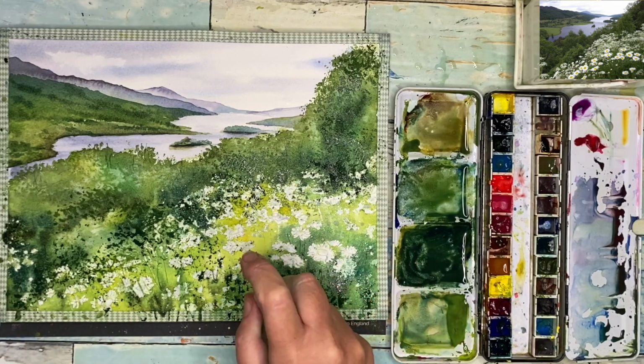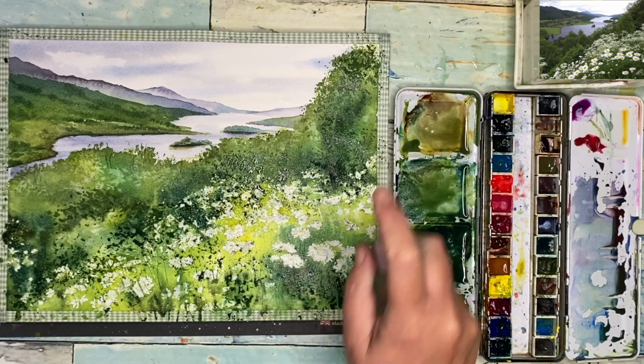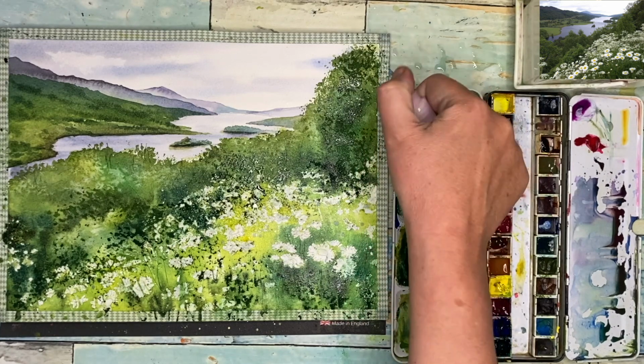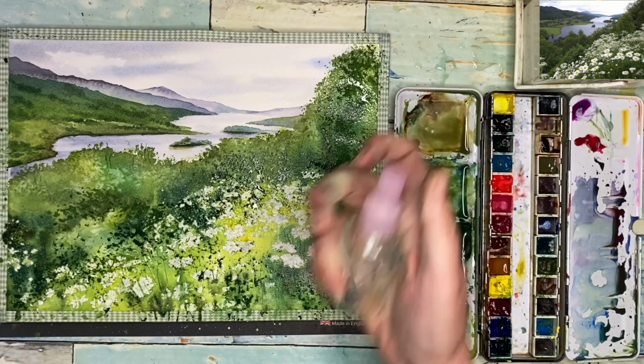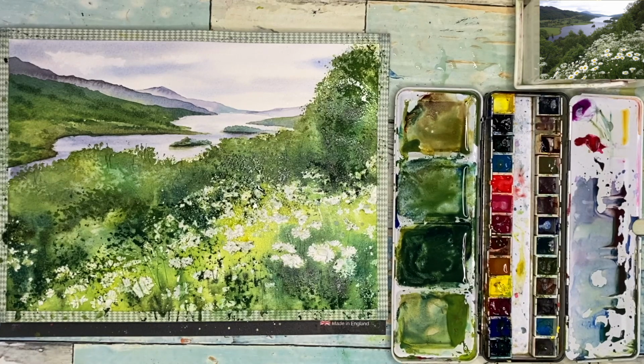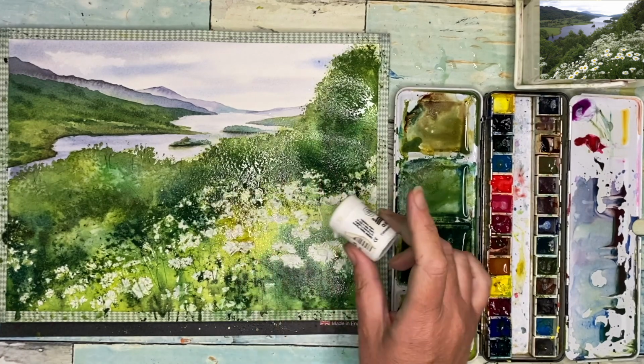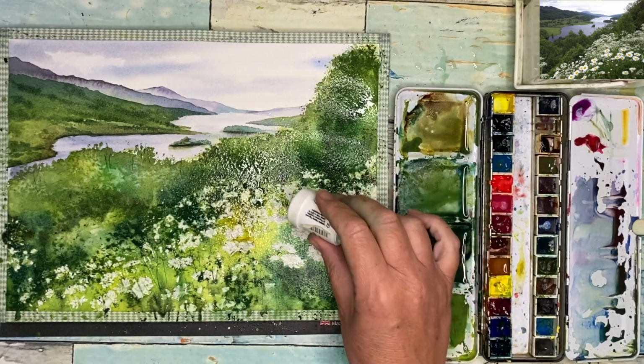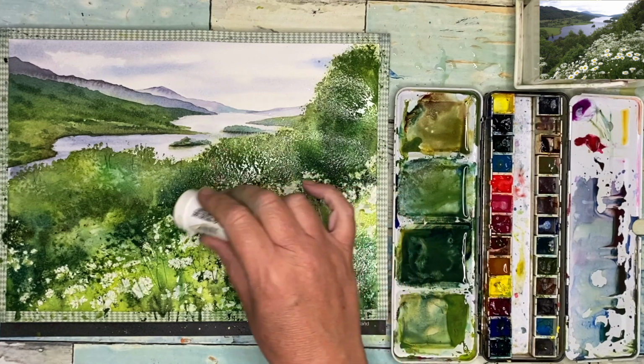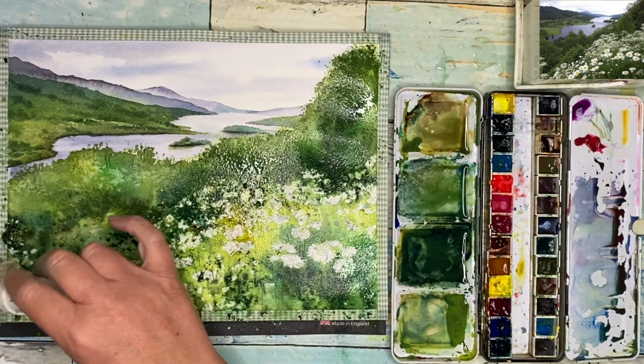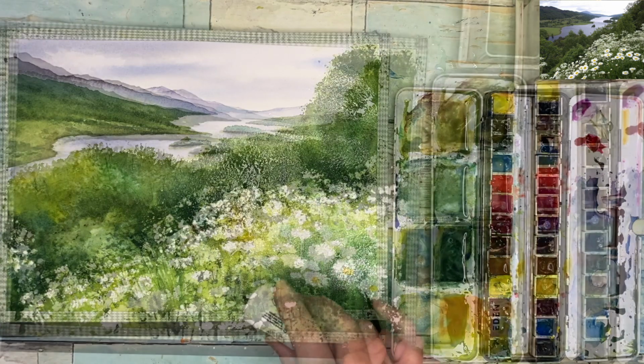I'm just spritzing some of the darks here with my spritzer bottle to soften them, but also I'm going to add some Brusho, which is a medium I really like to use to create some textures also. If you've not heard of Brusho and you want to know a little bit more about it, I'll put a link for a video I made in the description below all about Brusho.